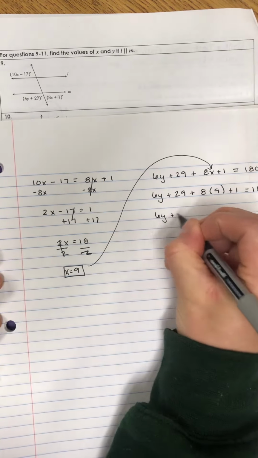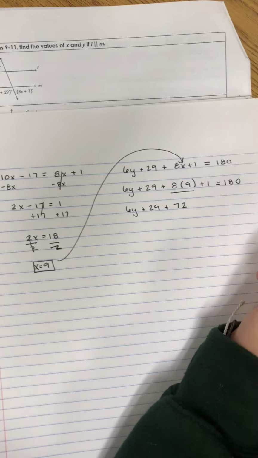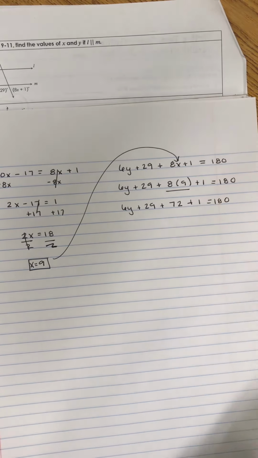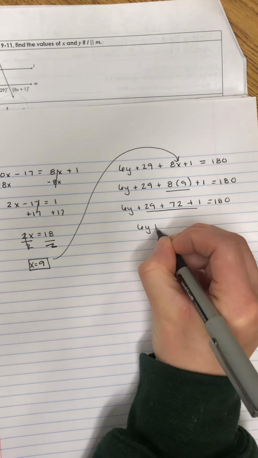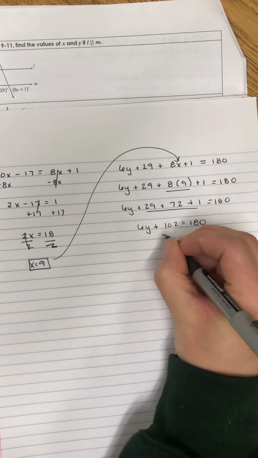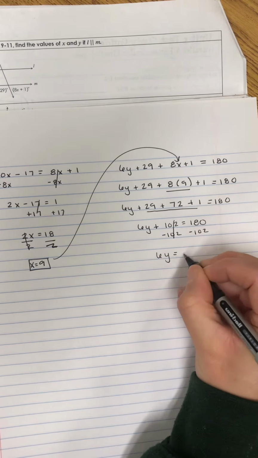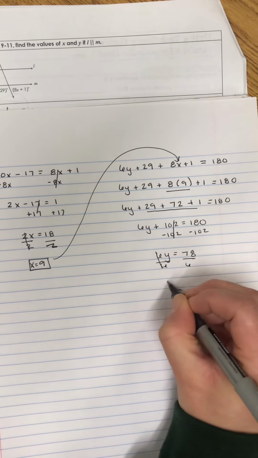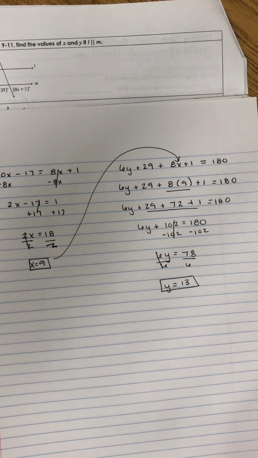So then 6y plus 29 plus, we have to solve this first, plus 72 plus 1 equals 180. Next, we're going to add these three together. So 6y plus 102 equals 180. Subtract 102 from both sides. Those cancel. 6y equals 78. And then divide by 6, and y equals 13. So now we have found both our x and our y.